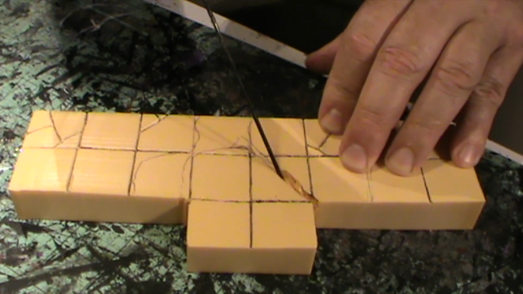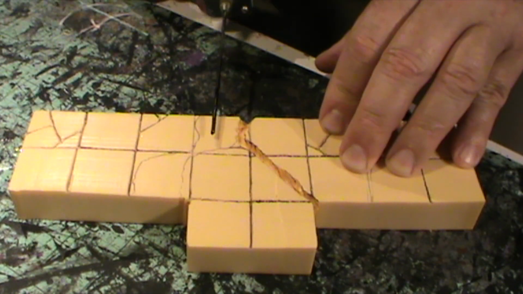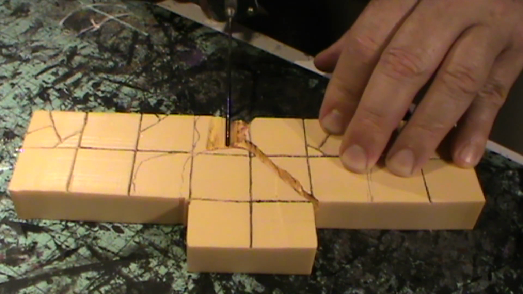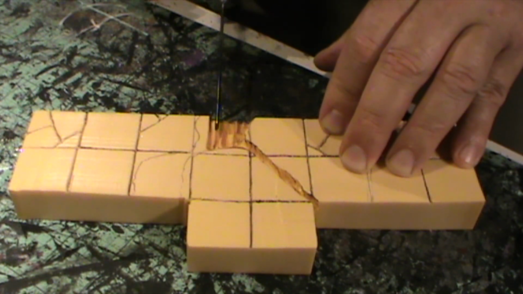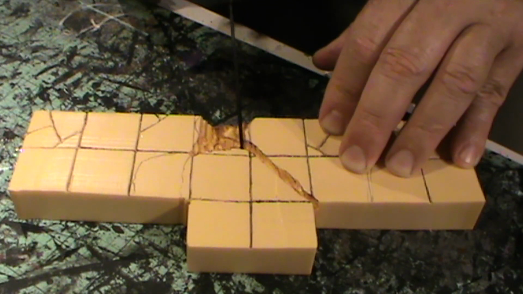So here I've marked out the T-junction and I'm just using a thin hot wire tool to carve out the areas that are going to have lava. These have found a way of melting and forcing a way through the tiles that already existed in the room.